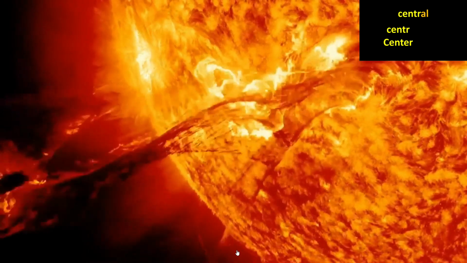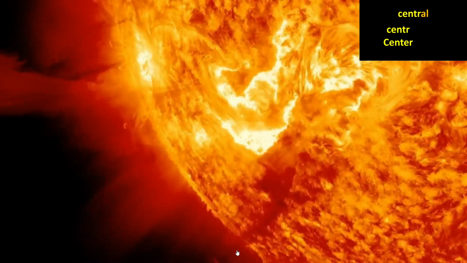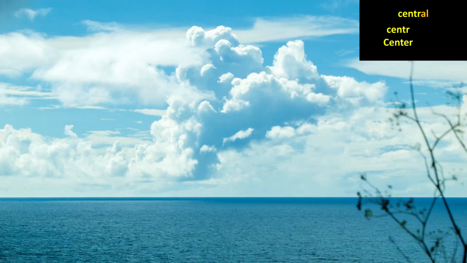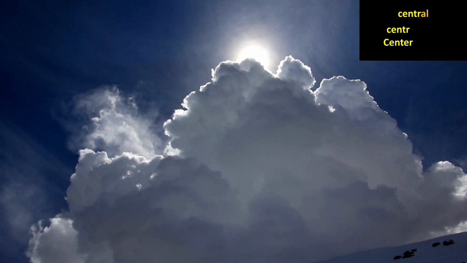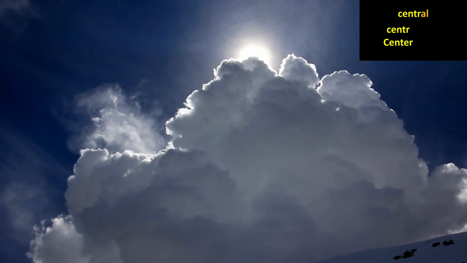For example, the sun plays a central role in the water cycle because heat from the sun raises water from the oceans in the process of evaporation. That evaporated water then condenses to form clouds.